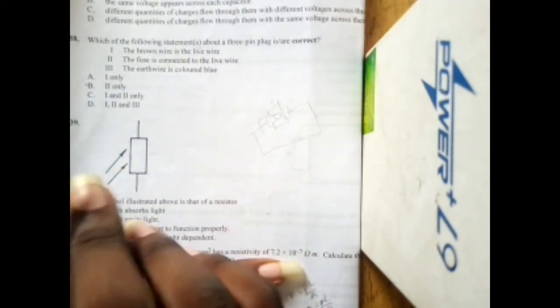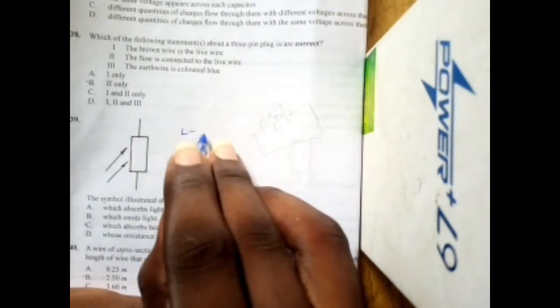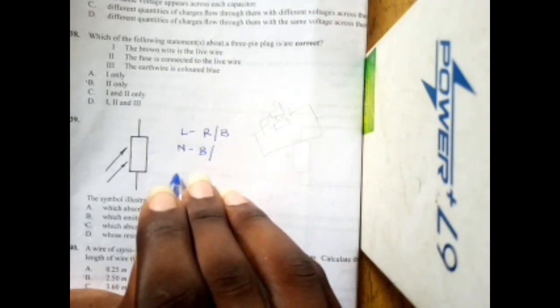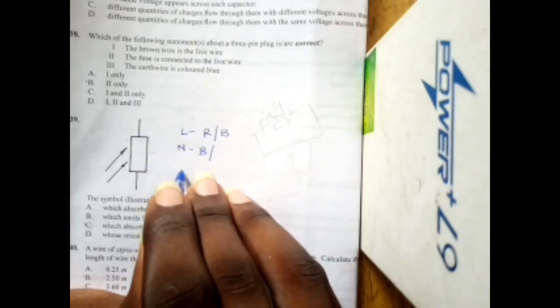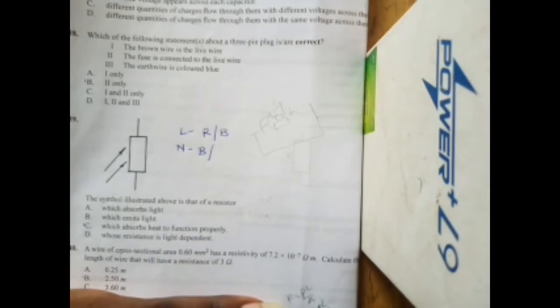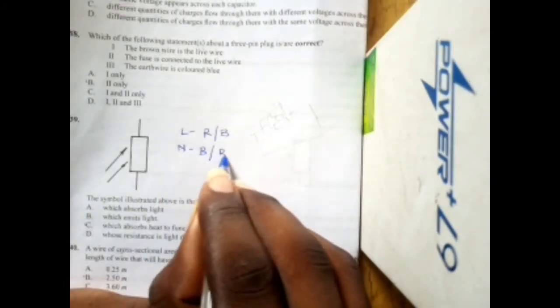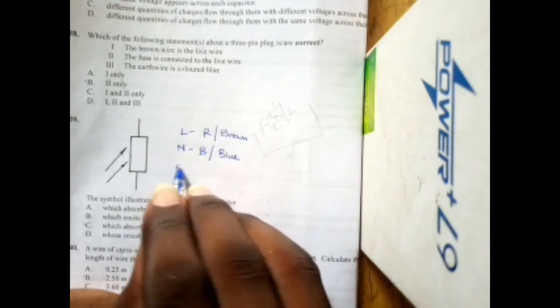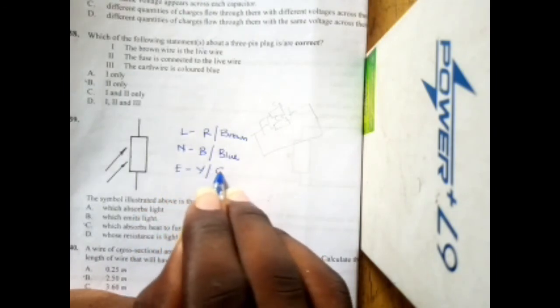As I showed us during the class, I have color codings. The live wire can either be red or brown. The neutral wire can either be black or blue. While the earth wire can either be yellow or green.